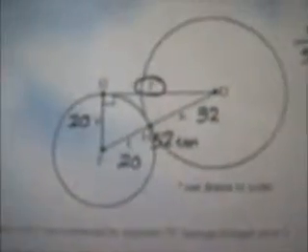So that's 52 centimeters. And now that we have the side 20 for GF, and FD, we can use the Pythagorean theorem to find the missing length of R. So that's 20 to the second plus R to the second equals 52 to the second. And that's 400 plus R squared equals, and we'll solve this real quick.